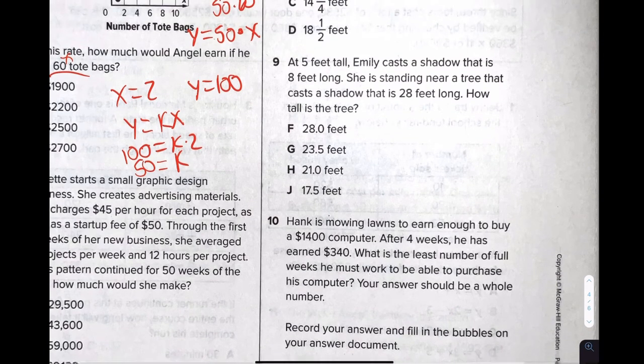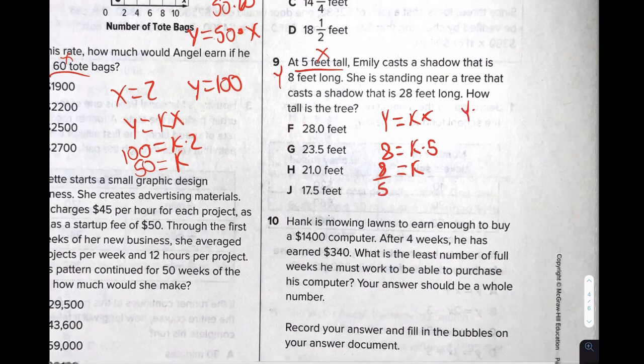We'll do number 9. At 5 feet tall, Emily casts a shadow that's 8 feet long. 5 feet is the x, 8 feet is the y. Y is equal to kx. 8 equals k times 5. K equals 8/5. We'll make a new equation. Y equals 8/5 x.